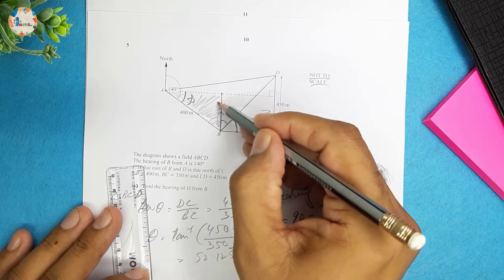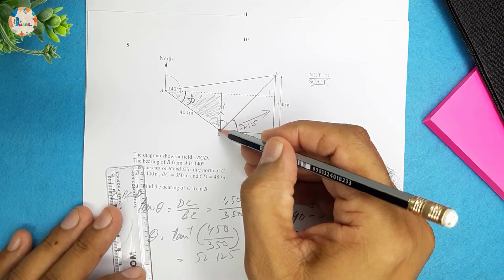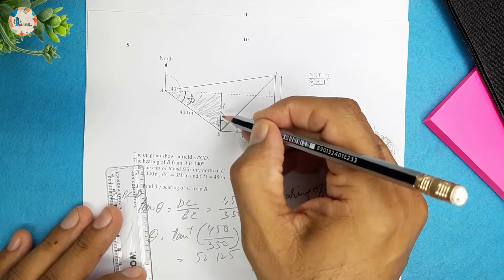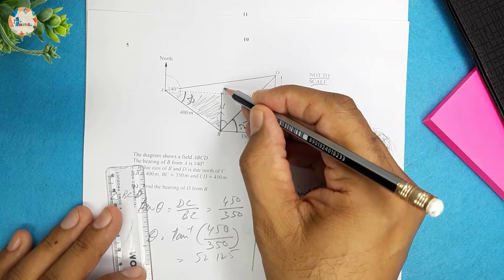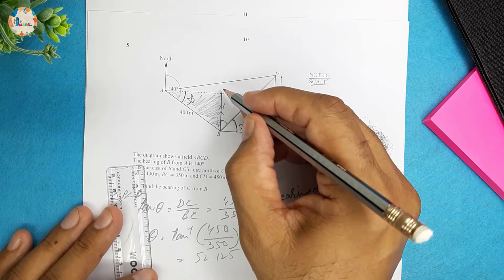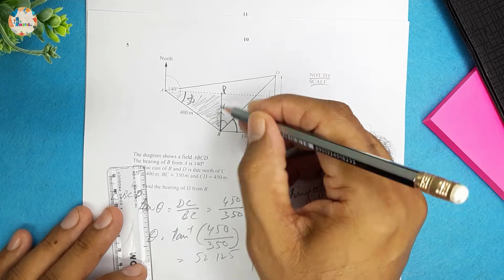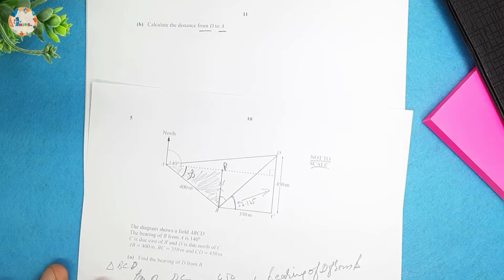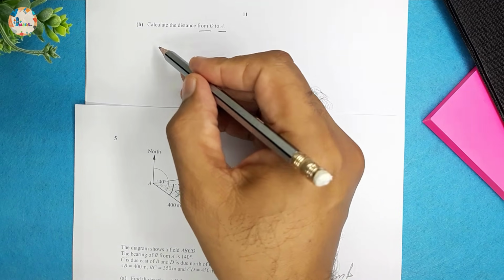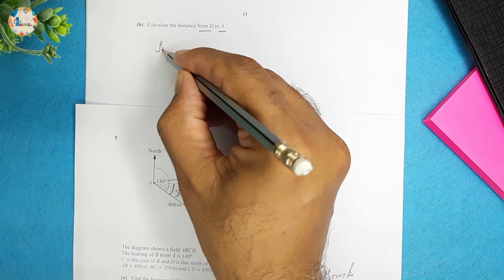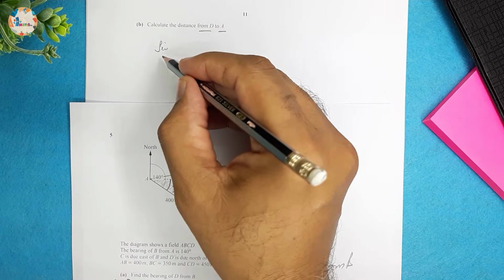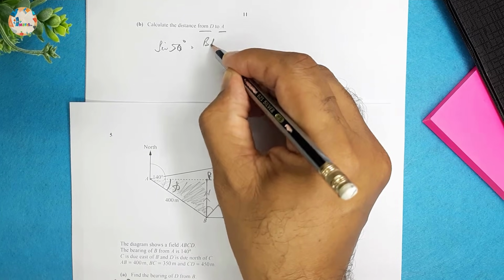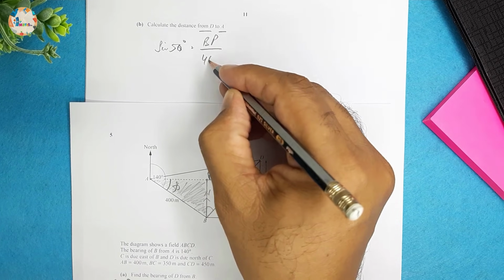Now in this shaded triangle we have the hypotenuse, which is 400, and we can take this point as P. So we can find BP. Sine 50 degrees will be equal to BP over 400.